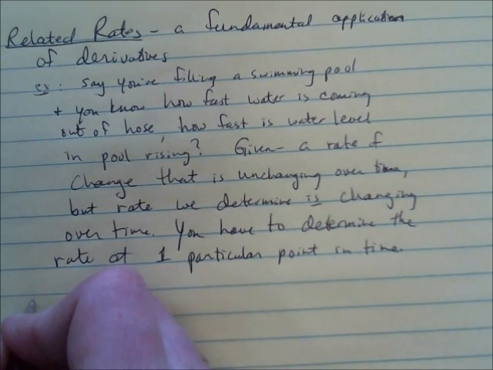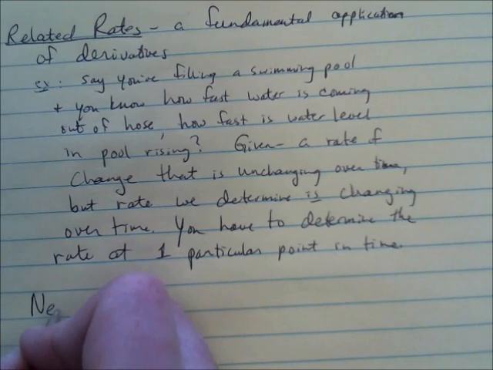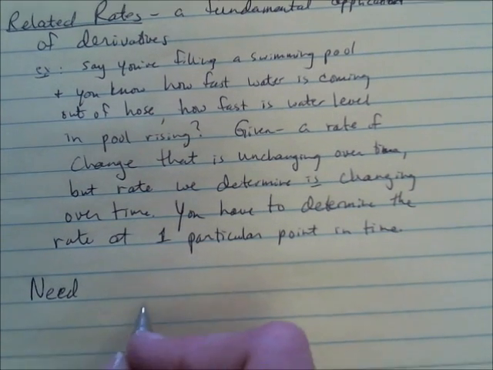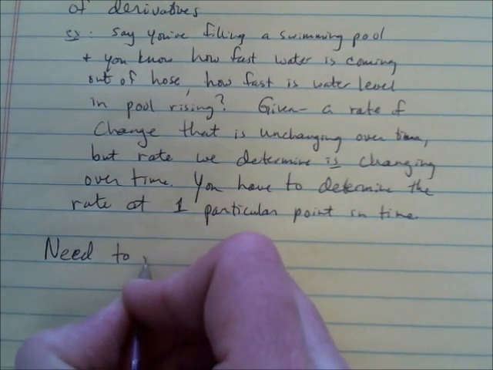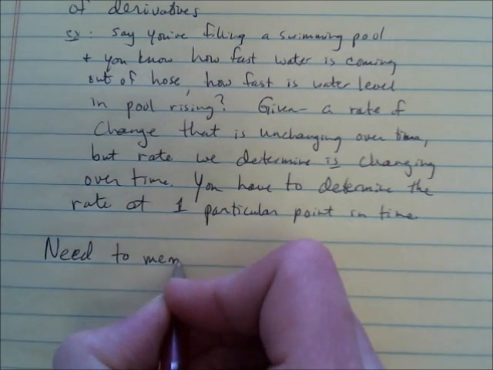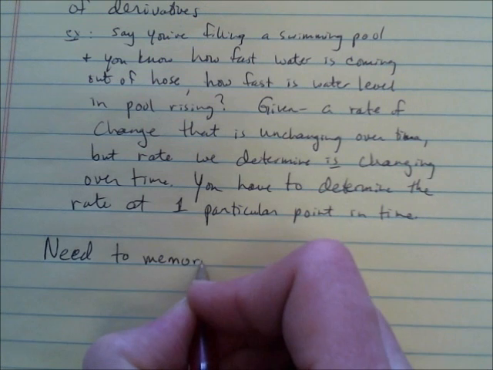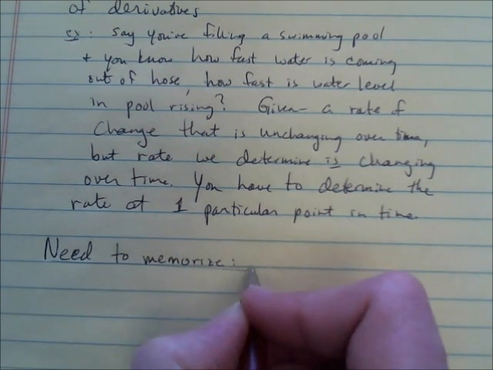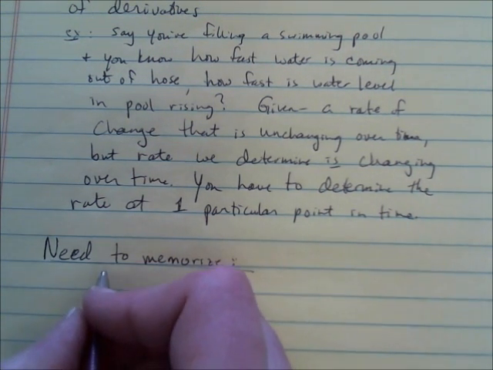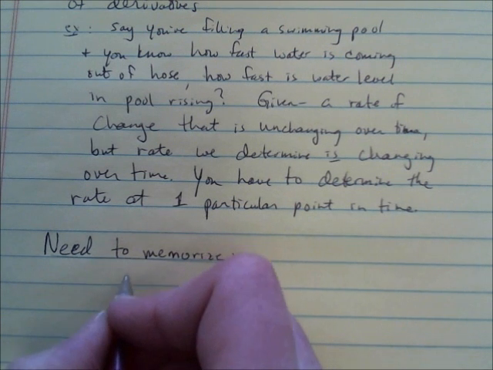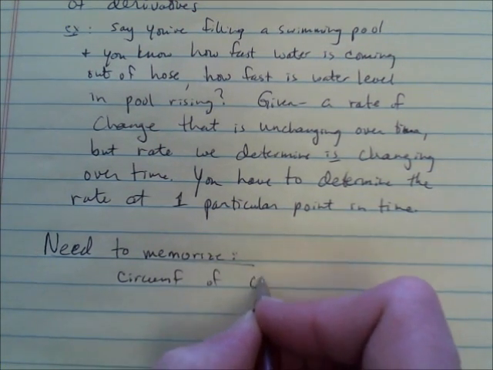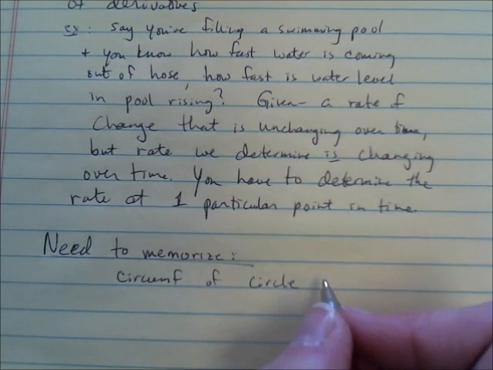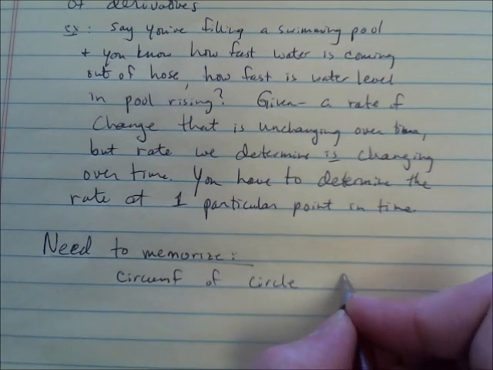So let me just jot down some things that over the next few days, hopefully you'll get a chance to memorize. Some of them are pretty easy, and you've already learned them. So the things that you need to memorize, you need to know the circumference of a circle. And you're probably all saying, oh, that's pretty easy. That's 2 pi r.